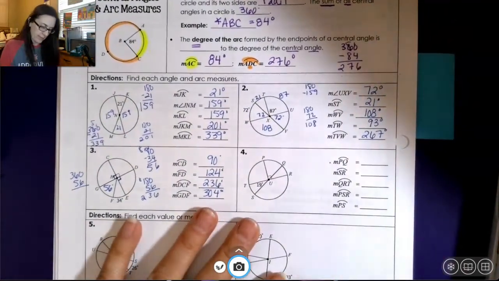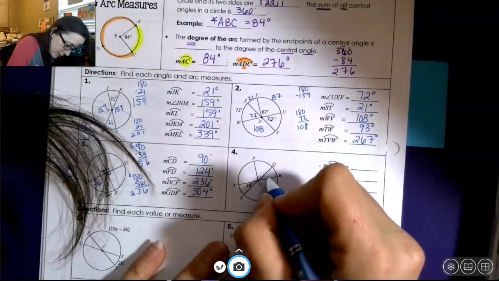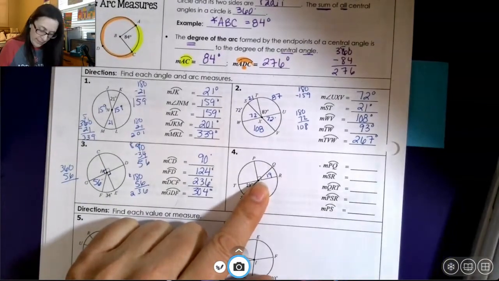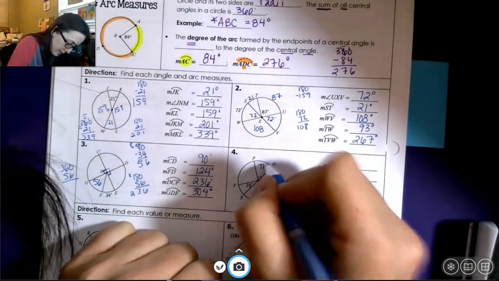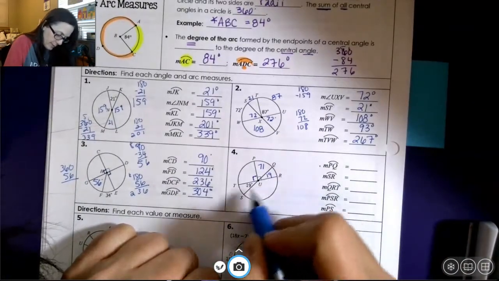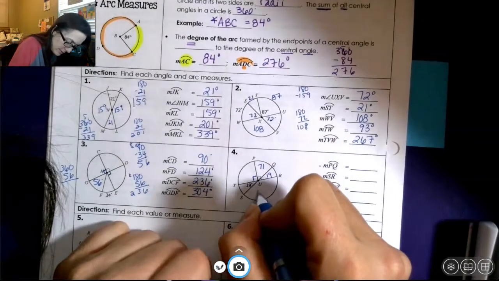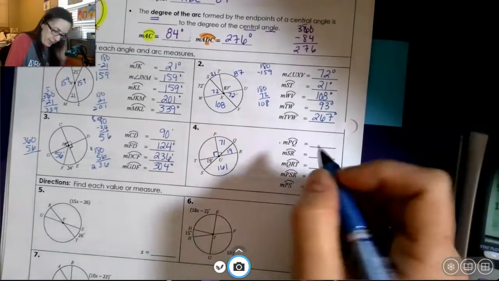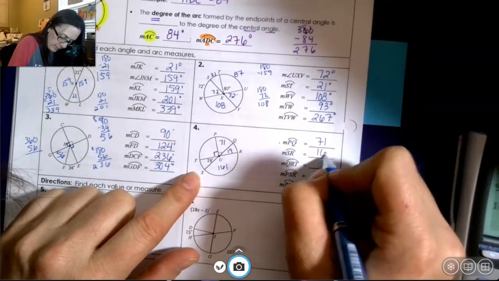So again, pause, fill these out on your own. This is going to be vertical, so this over here would be 19. Subtract 19 from 90. I get 71 here. This over here is 90. These two have to add up to 180. 180 minus 19, I get 161. So once I do that, I can go ahead and answer my questions over here. PQ is 71. SR is 161.